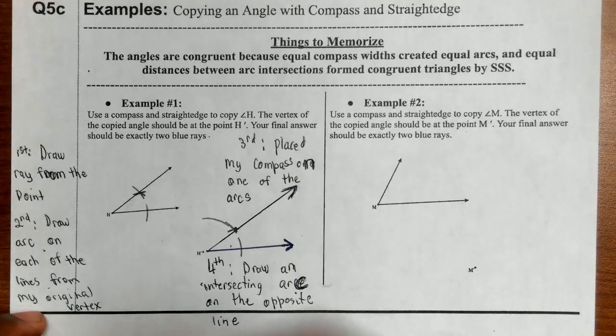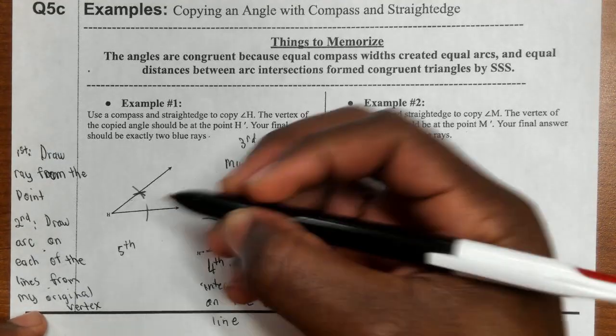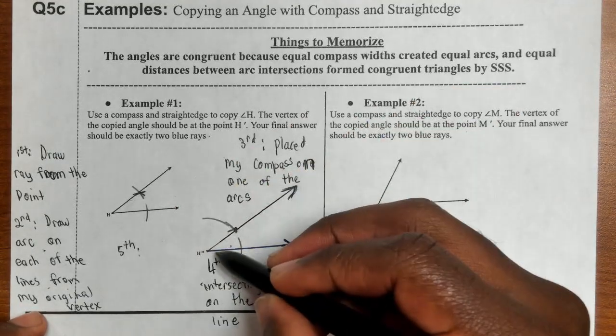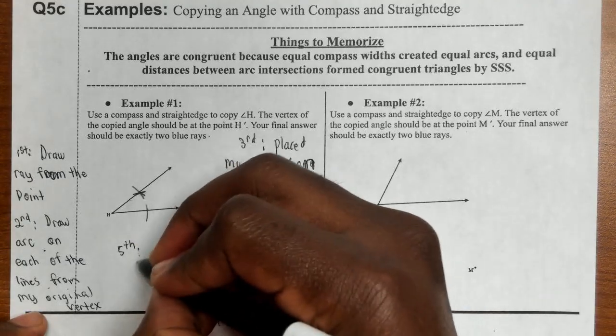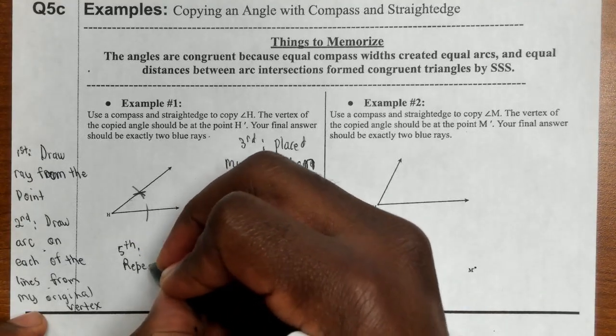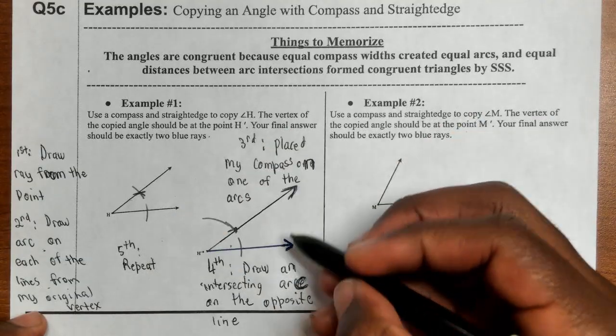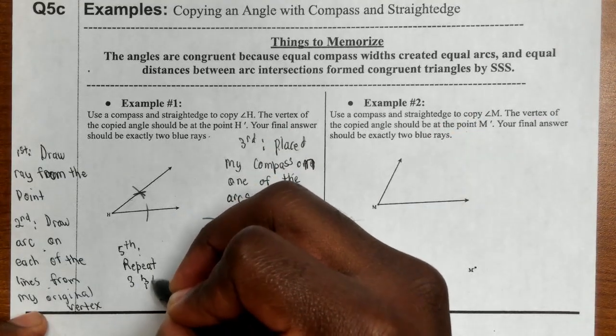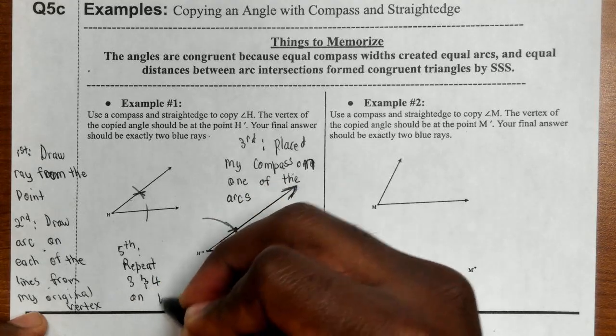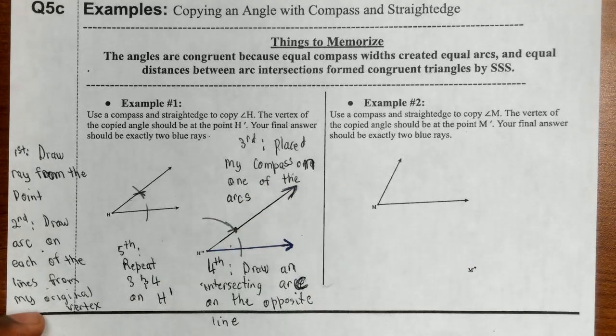And the final thing, the fifth thing I did, I did it on my new line. So then I repeated 3 and 4 on H prime. I'm going to do the same thing for this next question.